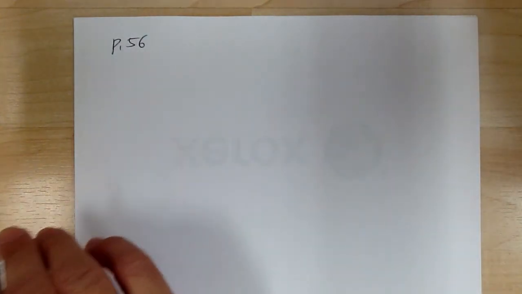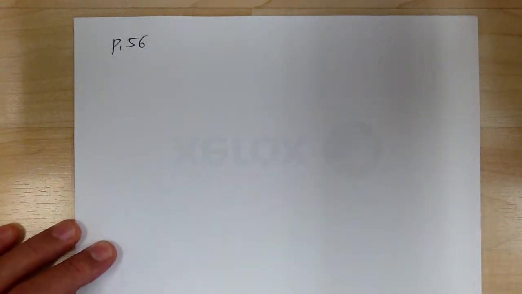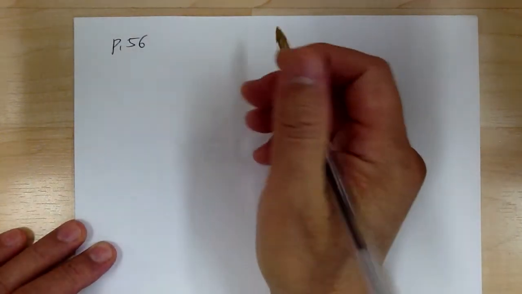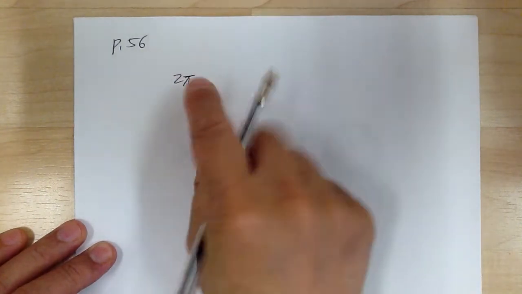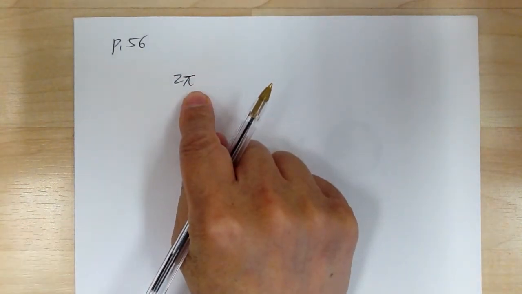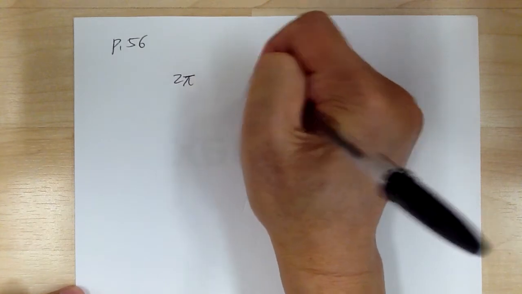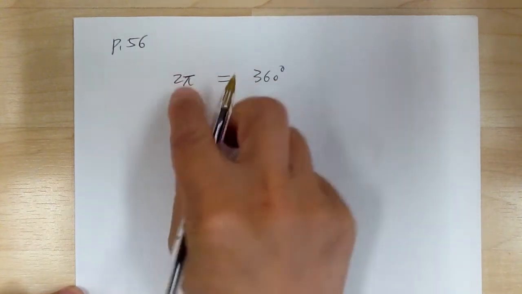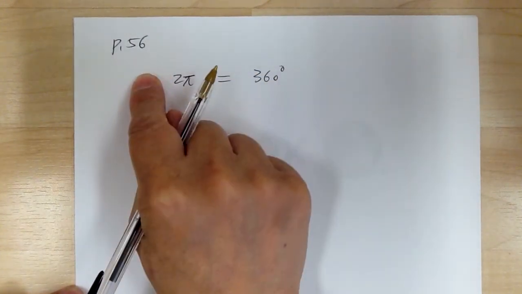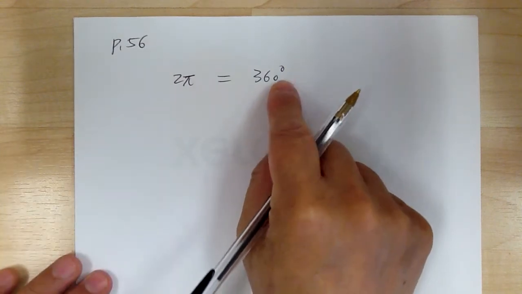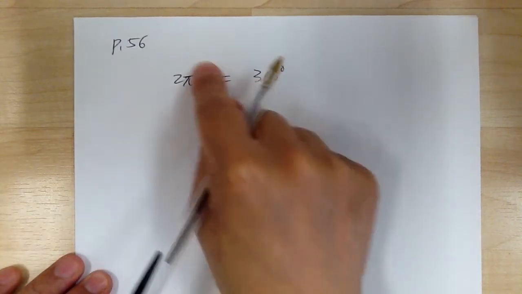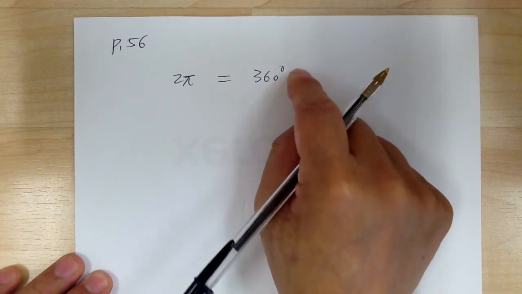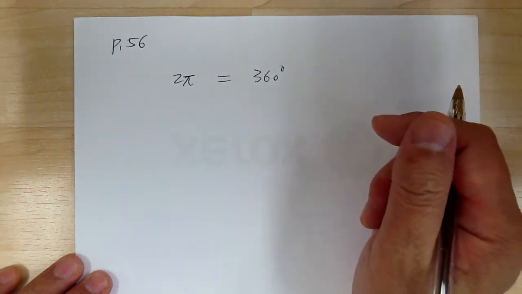So converting from radians to degrees and from degrees to radians is very simple. You need to understand that a circle has 2 pi radians, and a circle also has 360 degrees. In other words, 2 pi is the measure around the circle, and 360 degrees is also the measure around the circle. So they are equal.